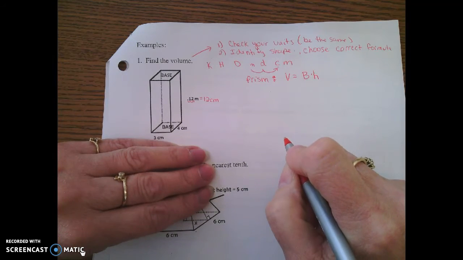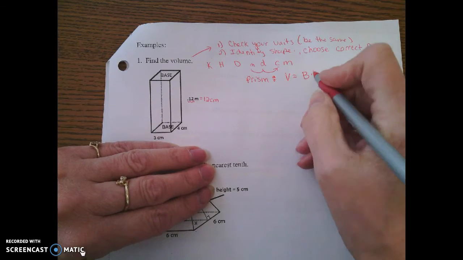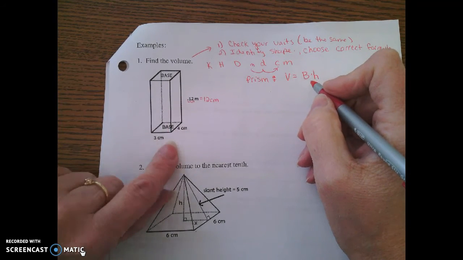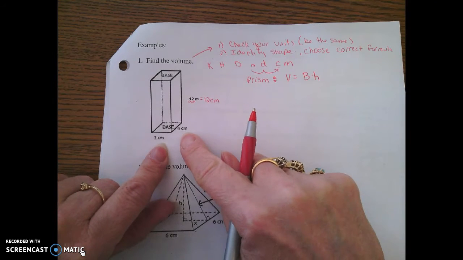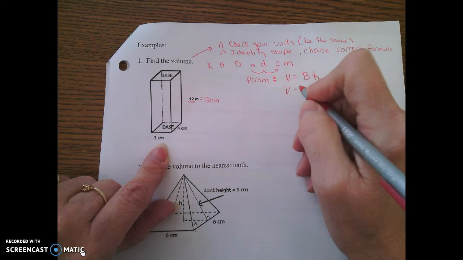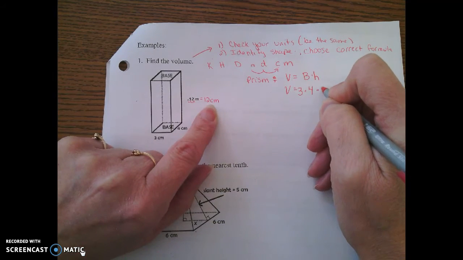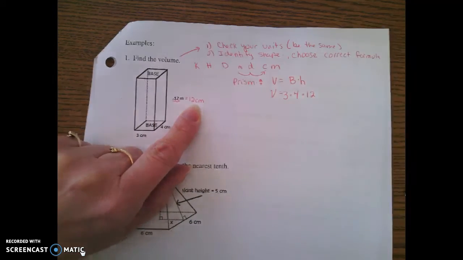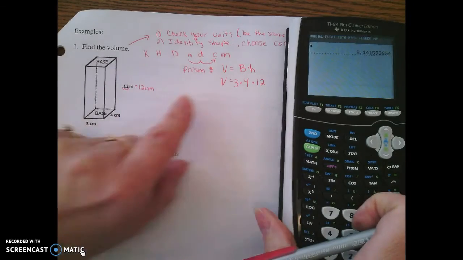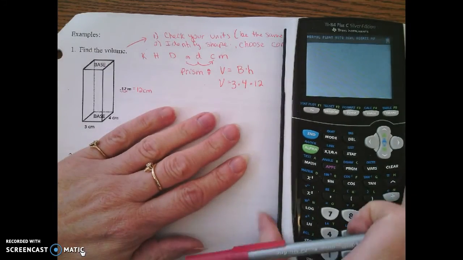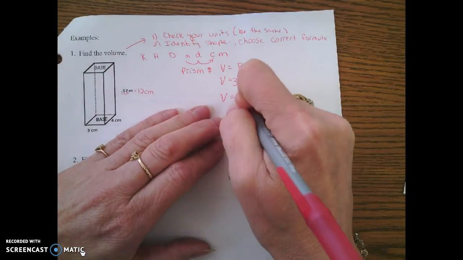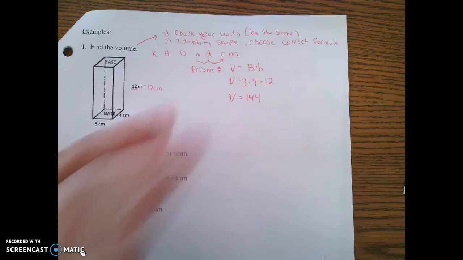You can get that right off your reference sheet. Big B stands for the area of your base shape. This is a rectangle. So I'm going to do my length times my width, and the height of the whole shape is 12. So it's just 3 times 4 times 12, which is 12 times 12, which is 144. If you don't believe me, you could type it in. So 144. Now we are not done.